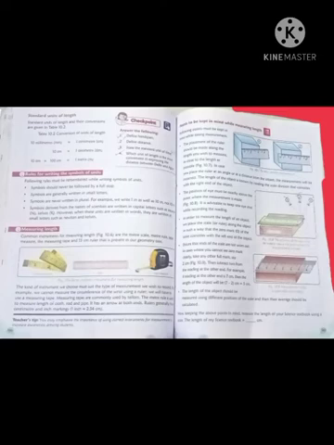Measuring length. Common instruments for measuring length (Figure 10.6) are the meter scale, meter ruler, tape measure, measuring tape and 15 centimeter rulers that are present in our geometry box. See Figure 10.6 for some common instruments for measuring length: measuring tape, ruler, tape measure.